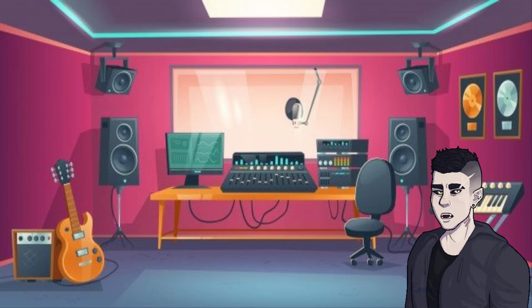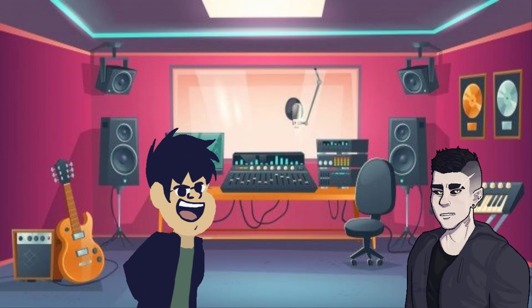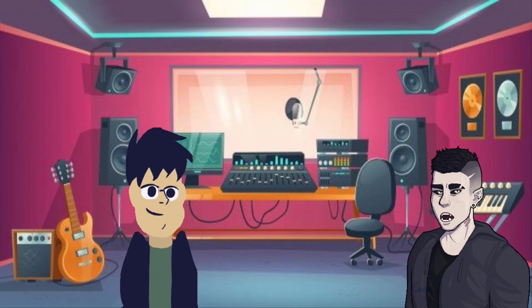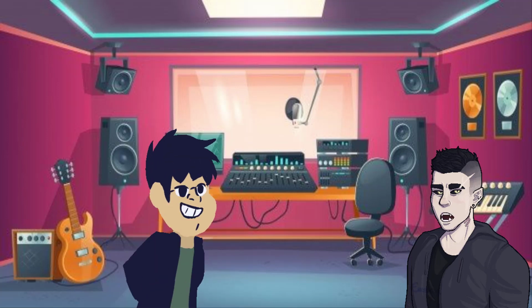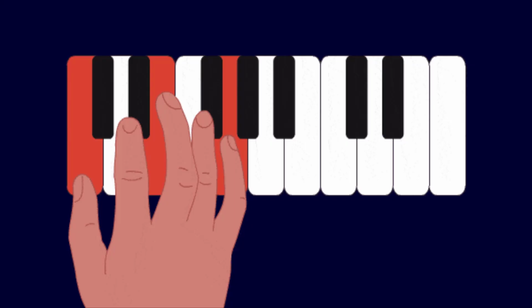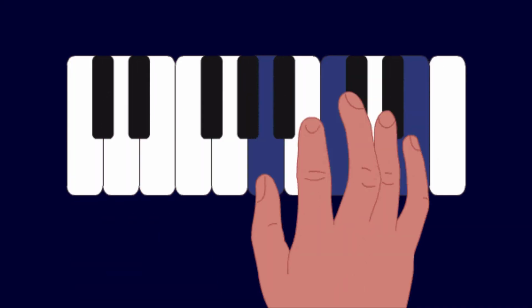Hey yo bro, what's a chord? A chord is the layering of several tones played simultaneously. Chords are placed in a sequence to form chord progressions, which can dictate the emotion and feel of a composition. Remember, a chord is a group of notes played together simultaneously.